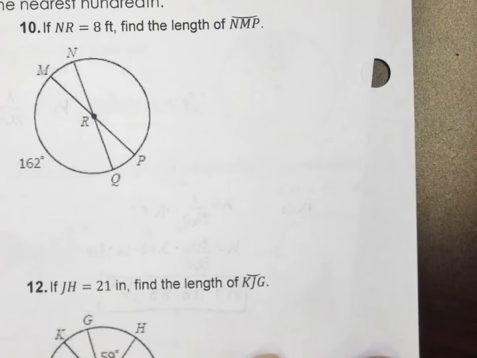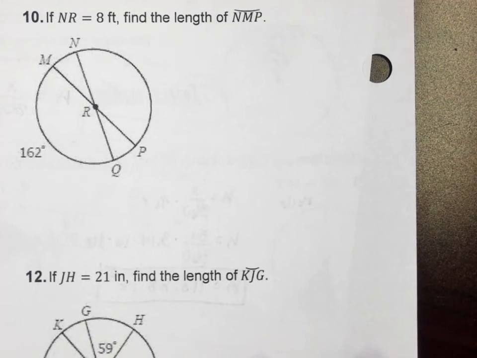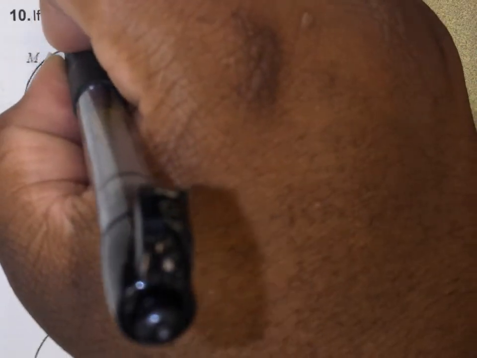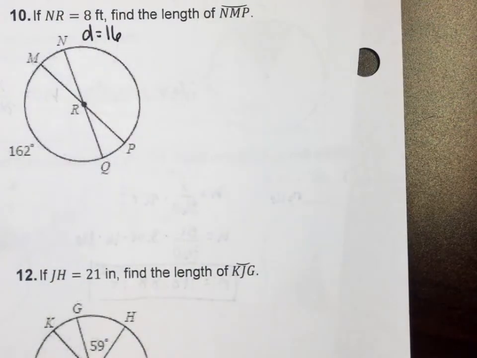Number 10. If NR is 8 feet, find the length of arc NMP. So NR is 8. That's my radius or my diameter? Radius. So what's my diameter? 16. Other thing, they want me to find the length of arc NMP.